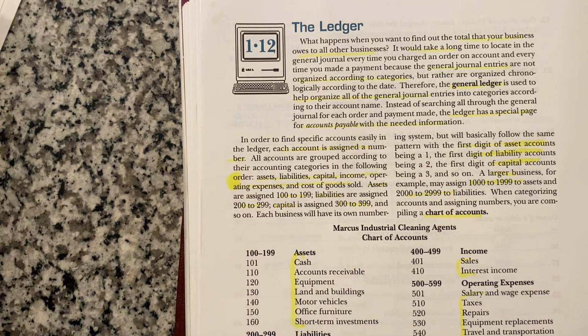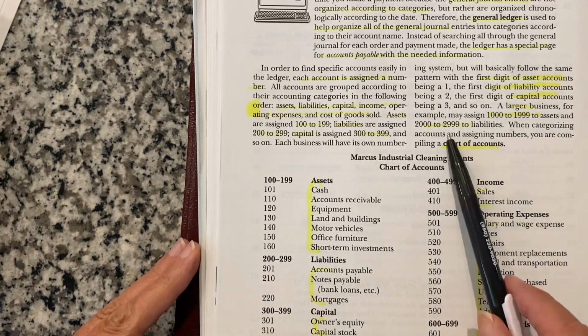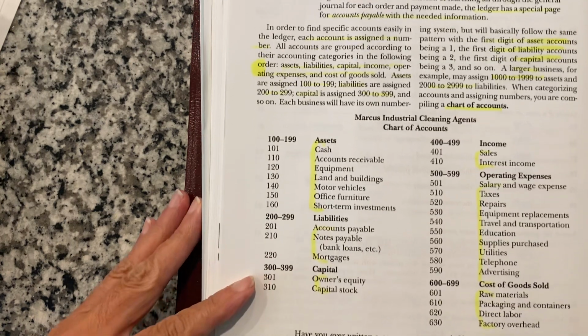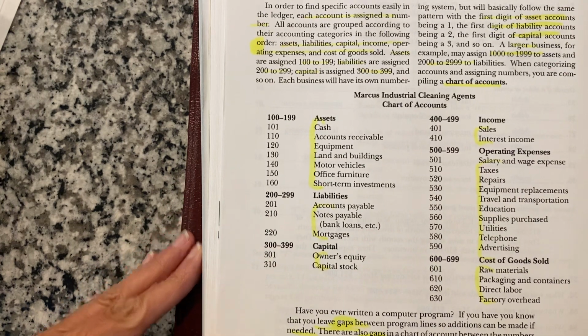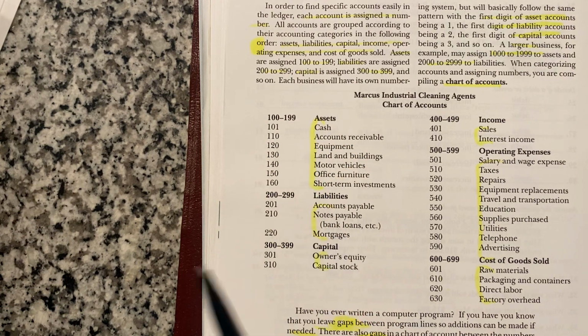Let's look at these. When categorizing accounts and assigning numbers, you are compiling a chart of accounts. Here's a chart of accounts. It's like the Dewey Decimal System in the library.